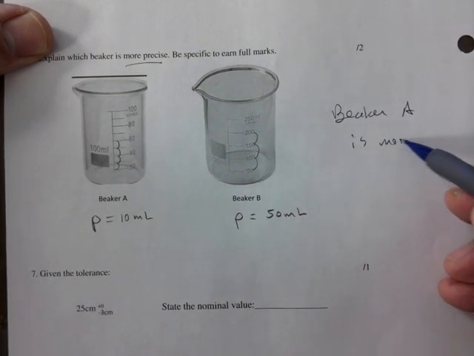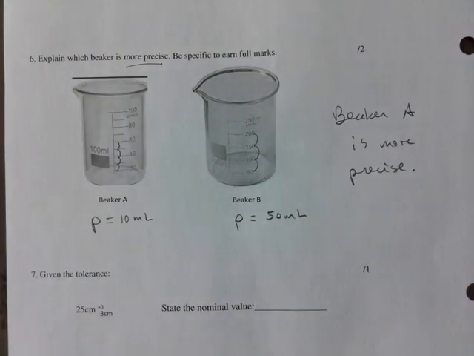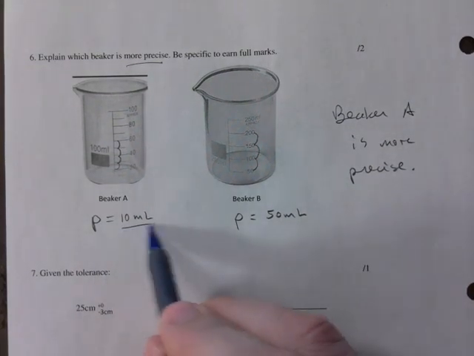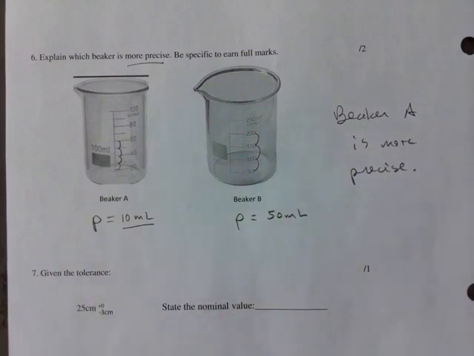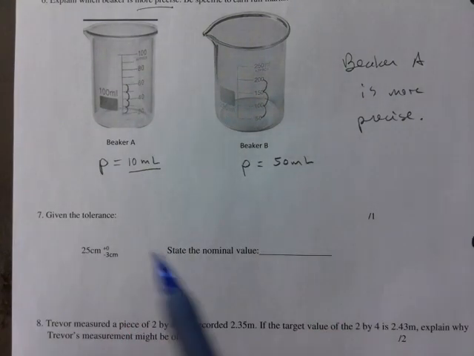is more precise. Some students have in the past on the exam said, I think it's A because the markings are closer together. That's a no-no. They want to see, what is the increment? So this one wins because it's a smaller increment.